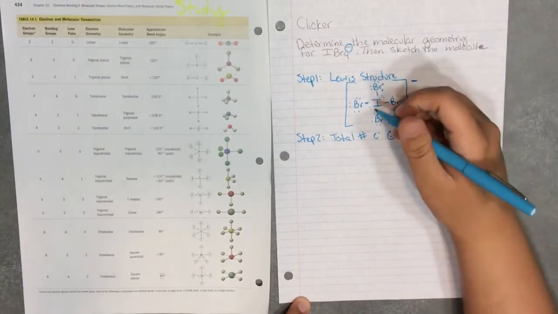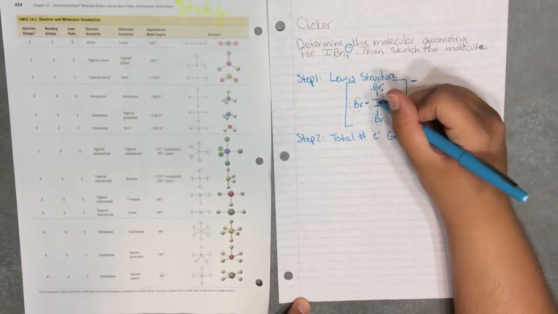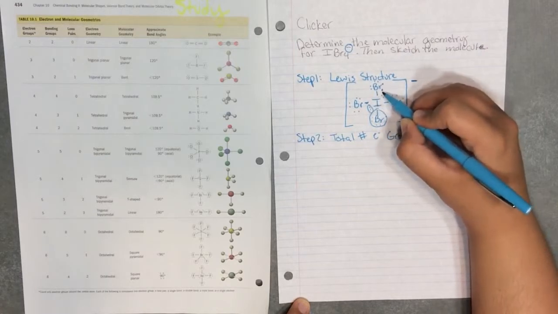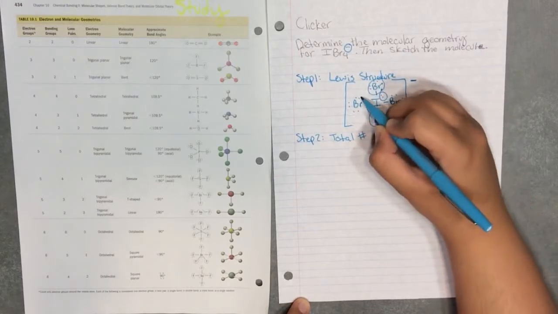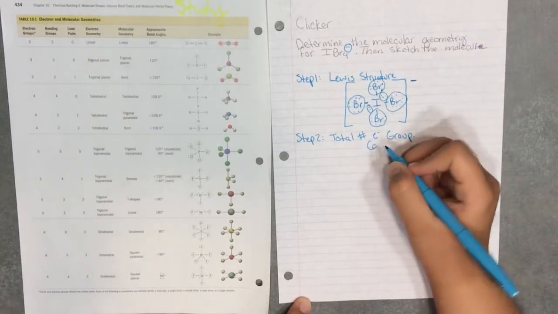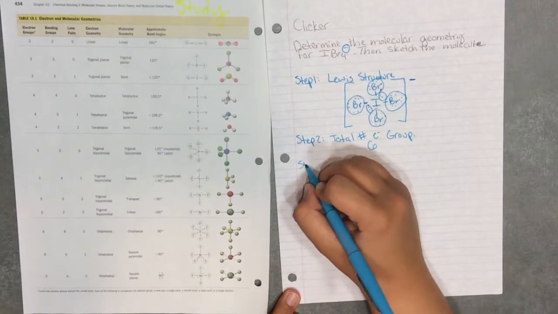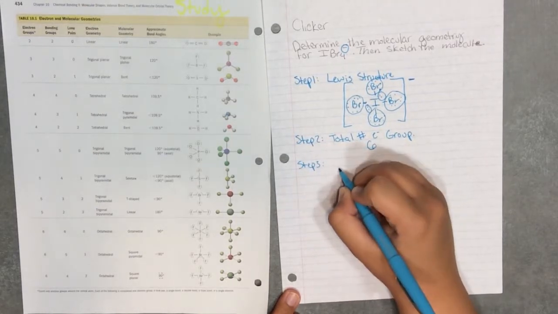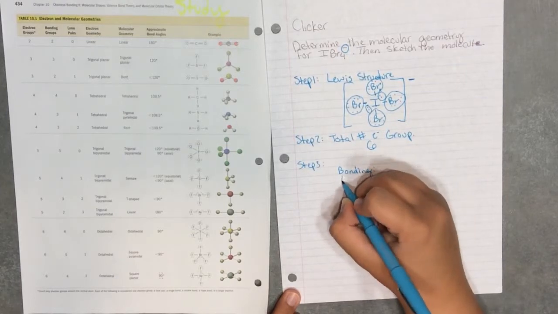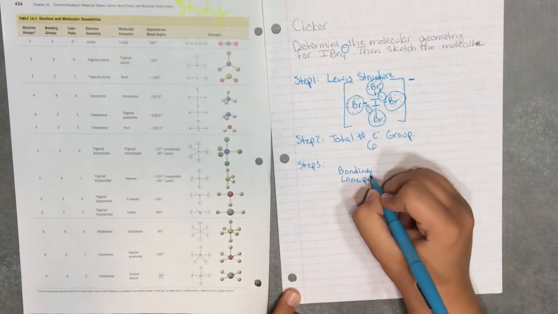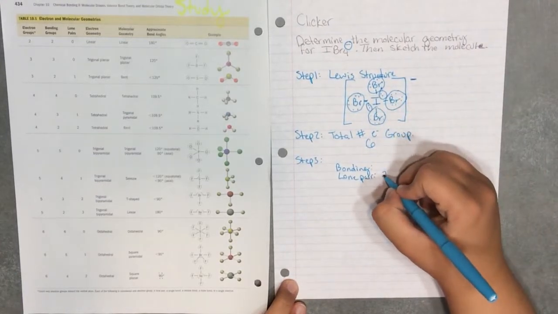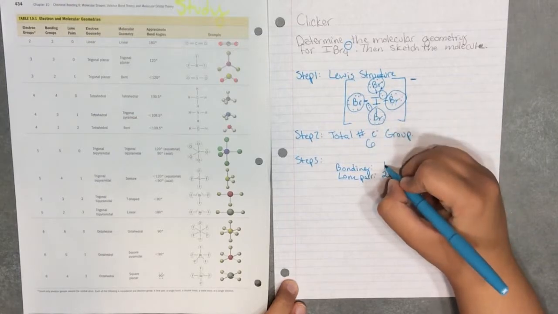To do this, we're going to see that it's off a central atom, which is the iodine. So we have 1, 2, 3, 4, 5, 6 electron groups. Now, out of those 6 electron groups, we have to determine which ones are bonding groups and which ones are lone pair groups. So for this, we can see that we have 2 lone pair groups and 4 bonding groups.